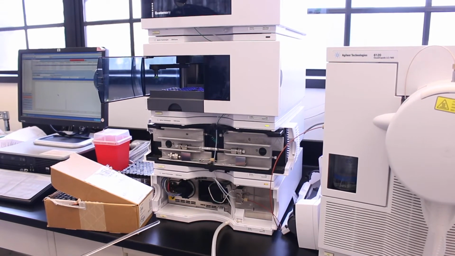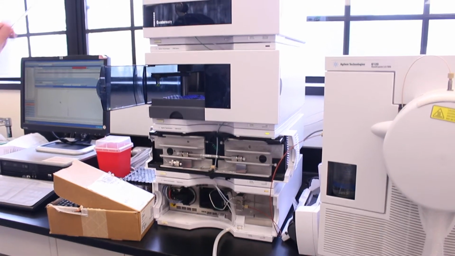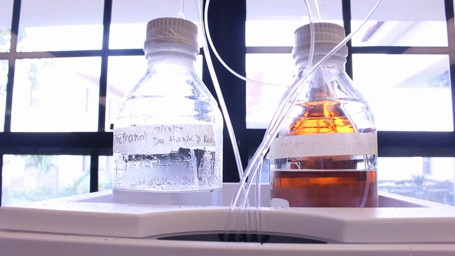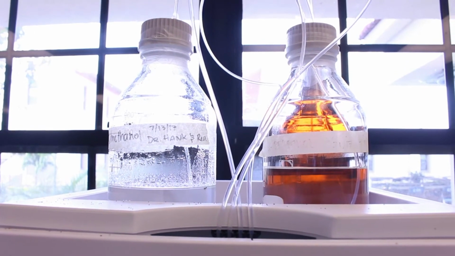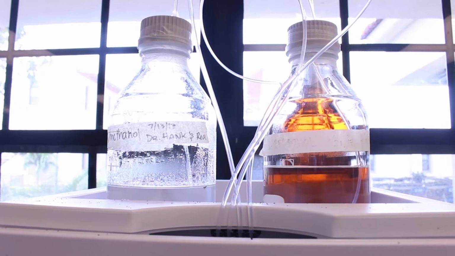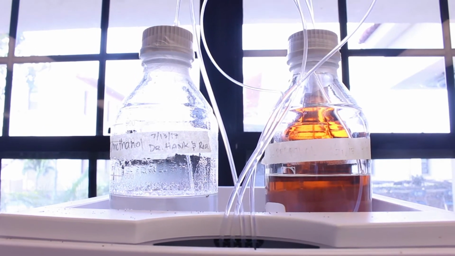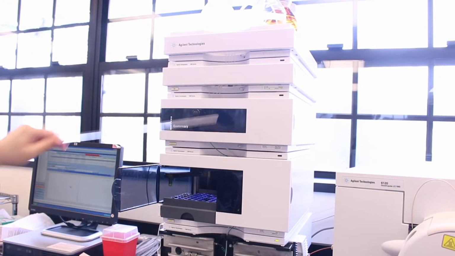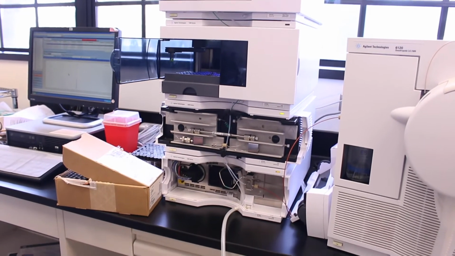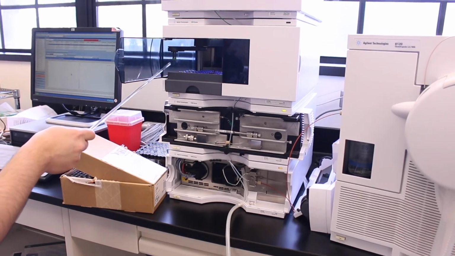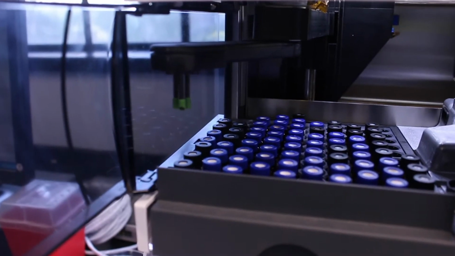In this case, we're using liquids. On top here, you'll see some aqueous solutions. There's water and methanol and perhaps acetonitrile. And these liquids are pumped through the system. Up here is a pump, and that pump is going to push a mixture through a column. This here is the injector. There's a little robot arm that picks up the sample.